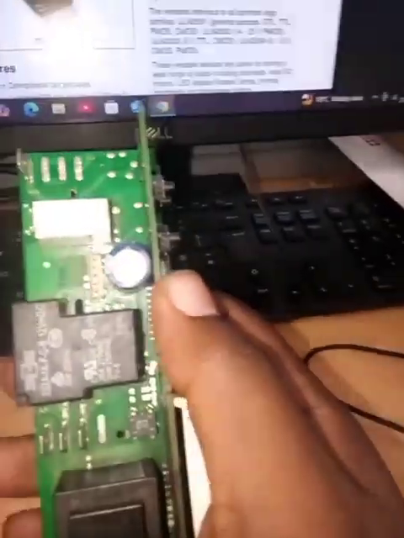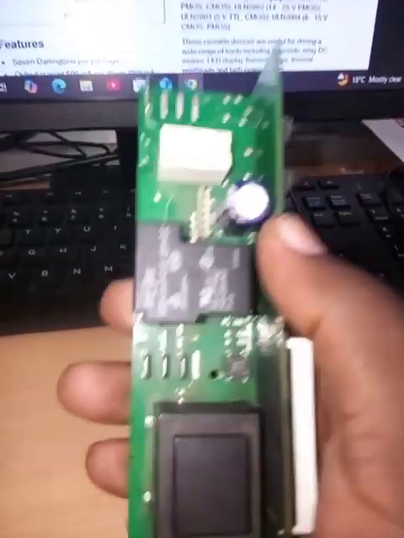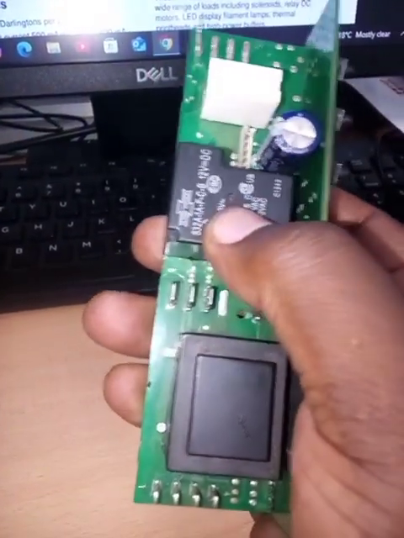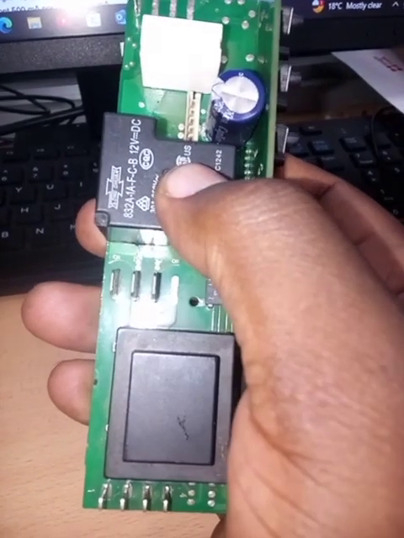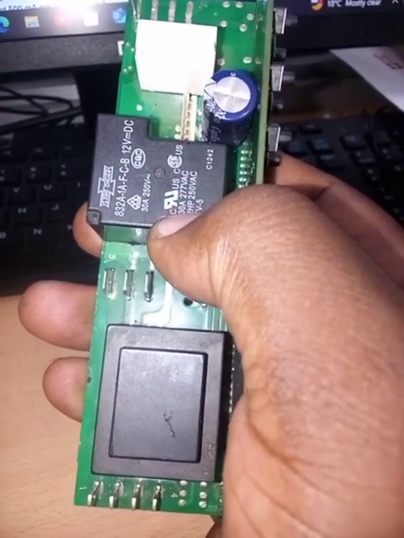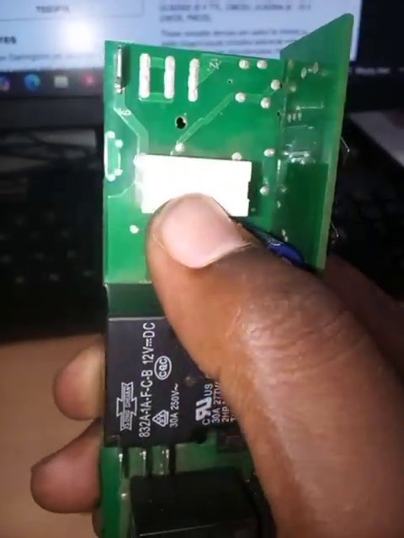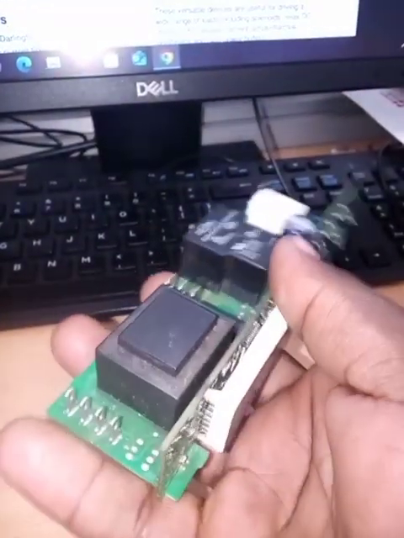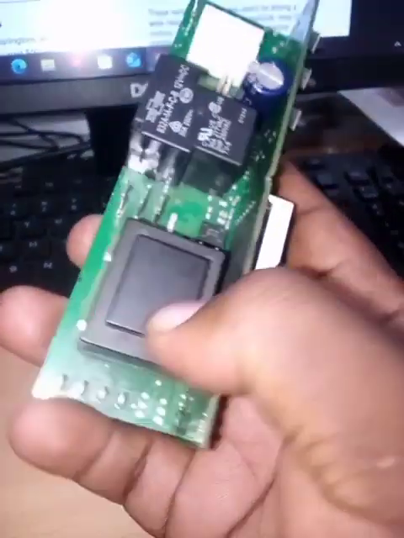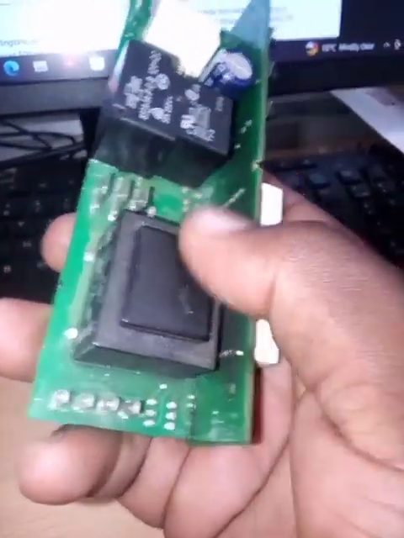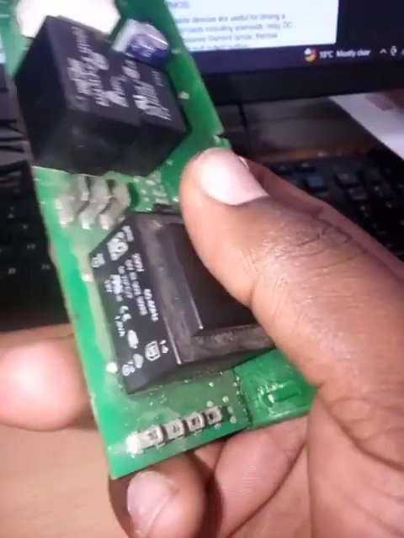Let's also talk about some of its parts. One of them is this relay here. This relay is the one which switches on the compressor, and this other relay is for the fan, the evaporator fan. Then this black thing here is a step down transformer.